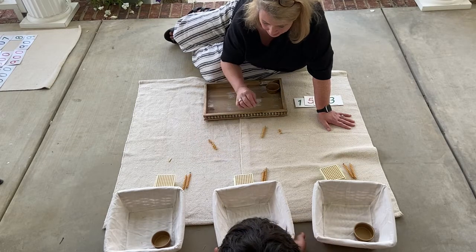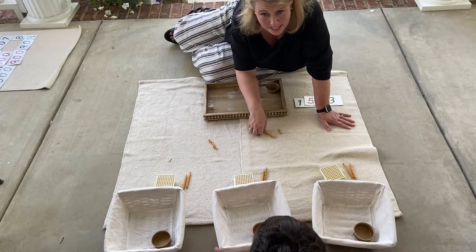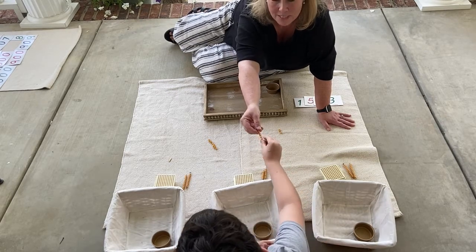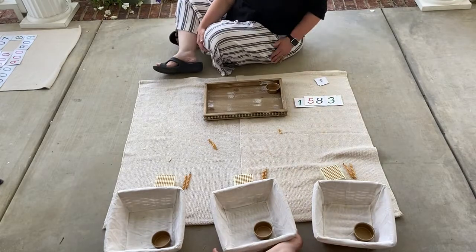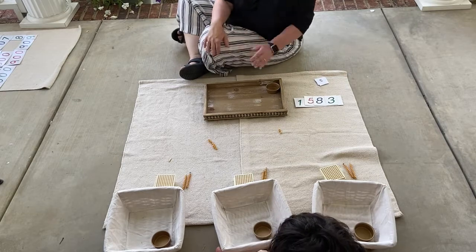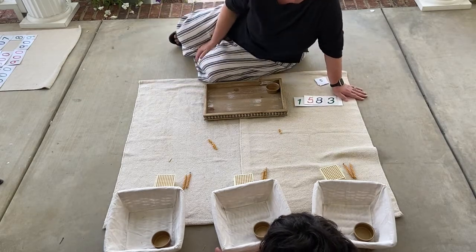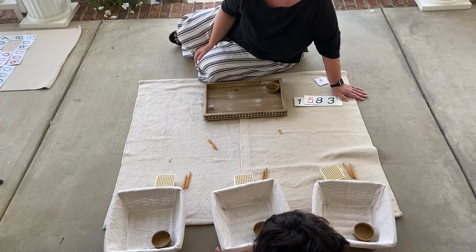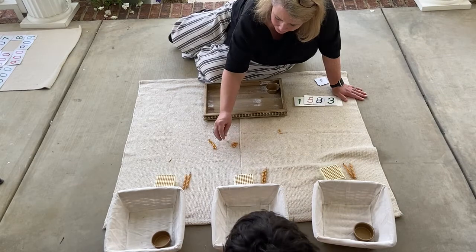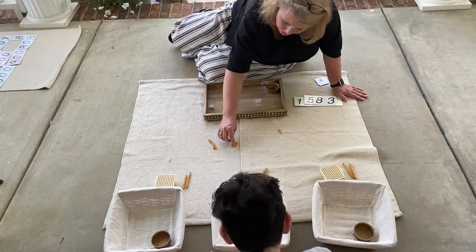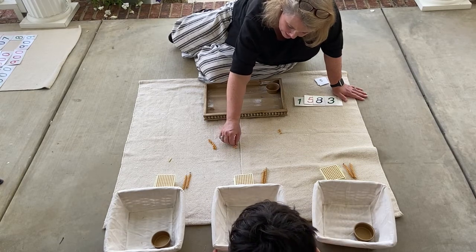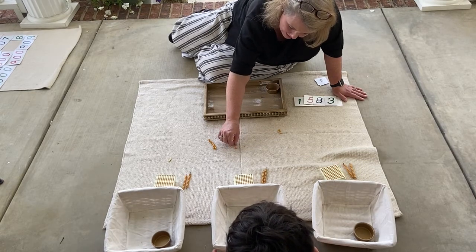Okay. Oh, we still have another 10 that we can't share equally. What can we do? Exchange it for ones. Yes. How many ones? 10. Yes. 10 ones. Okay. Hey, what did you bring us, Sam? 10 ones. All right, let's count them. 1, 2, 3, 4, 5, 6, 7, 8, 9, 10.